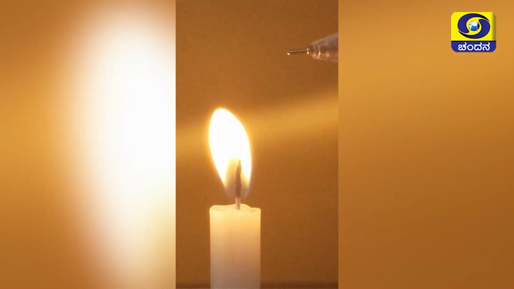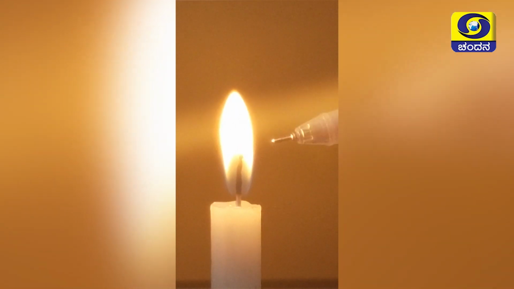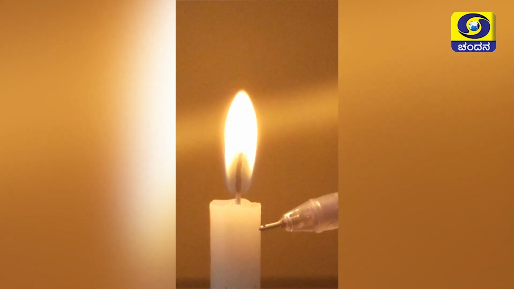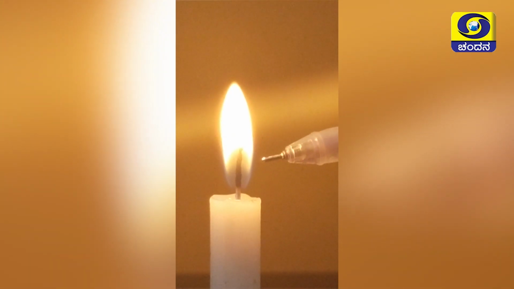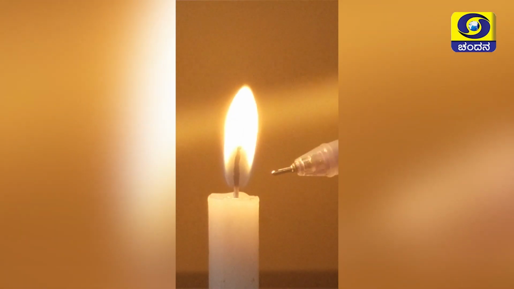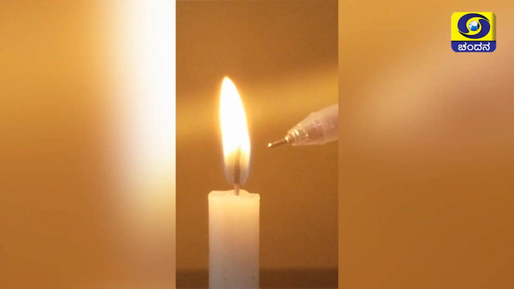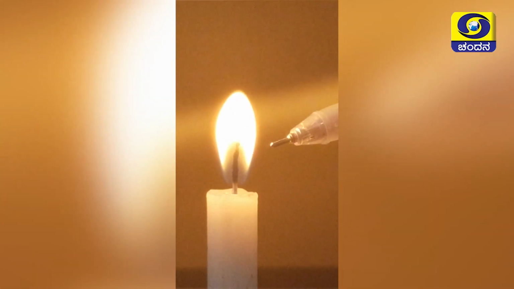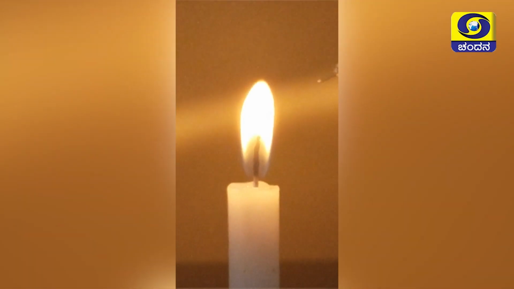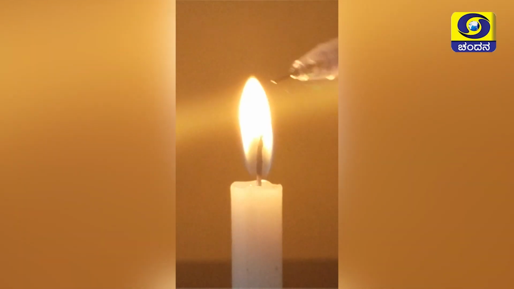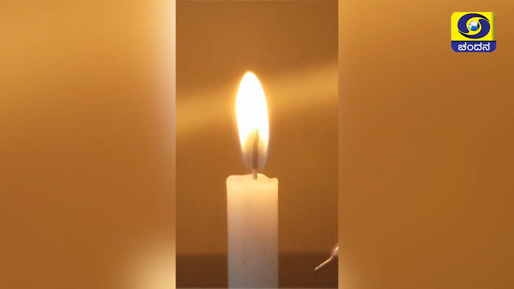If you light the candle, this solid paraffin is converted into liquid state, and again that liquid paraffin converts into vapor form. That vapor starts to burn and this vapor reacts with oxygen and this flame is formed. So, like this, paraffin acts as a fuel in the candle.